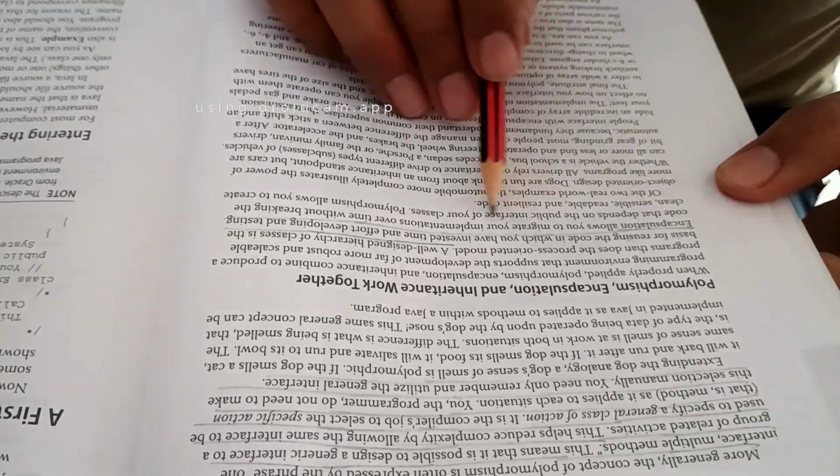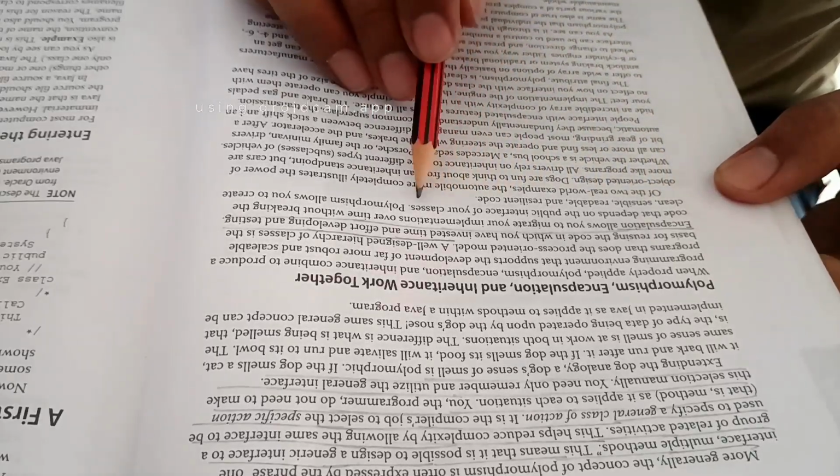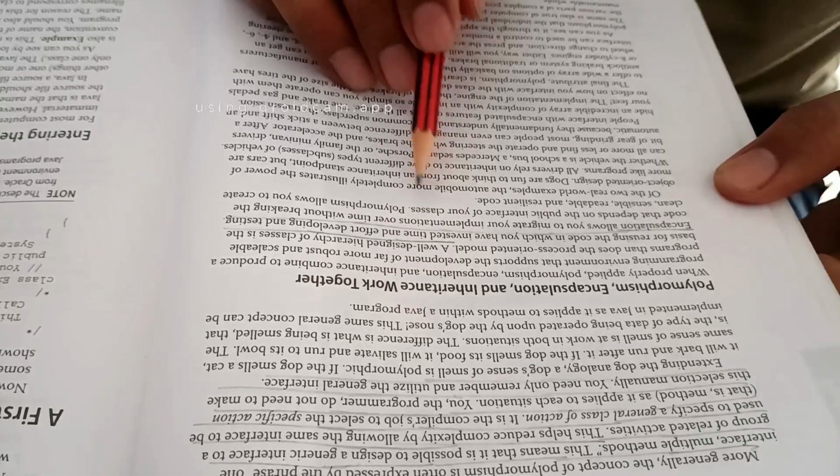Encapsulation allows you to migrate your implementation over time without breaking the code that depends on the public interfaces of a class. Polymorphism allows you to create clean, sensible, readable, and resilient code.